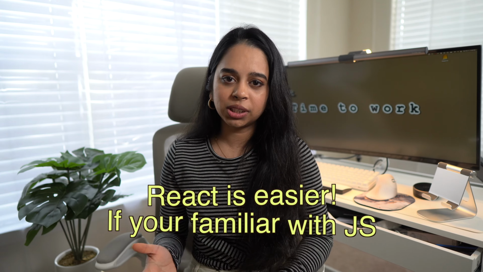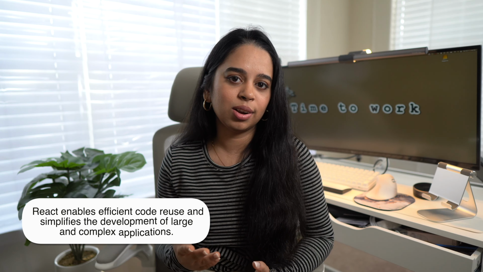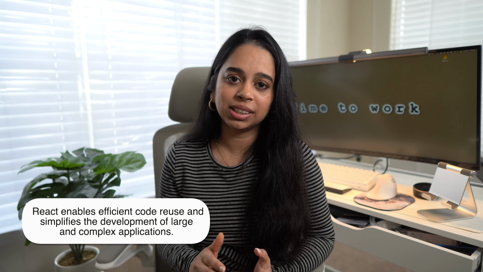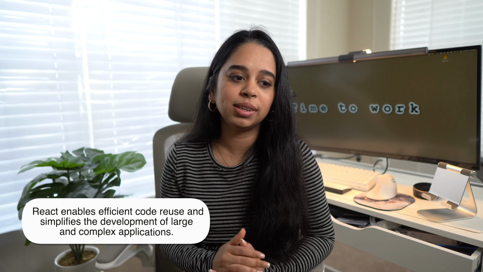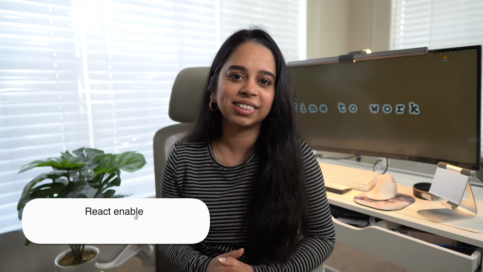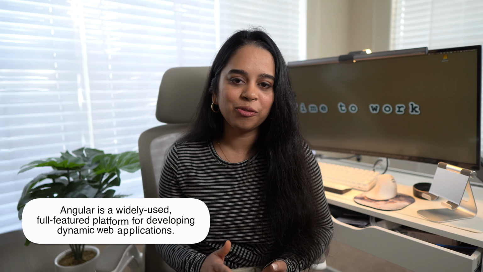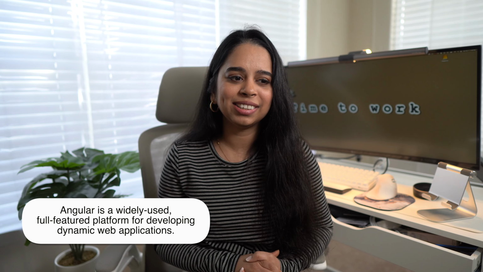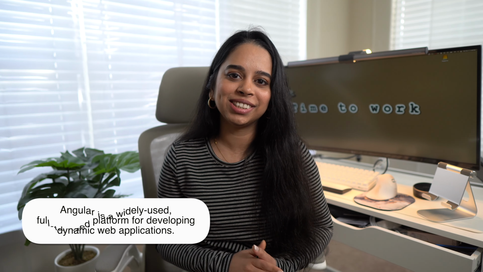React is considered to be relatively easier to learn, especially if you're familiar with JavaScript, and React uses functional or class-based components, which makes it easier to reuse and build large and complex applications. Angular, on the other hand, is a complex framework and requires a lot of time and effort to learn, especially if you're new to web development. However, it is a complete platform for building dynamic web applications and it is still widely used in the industry.